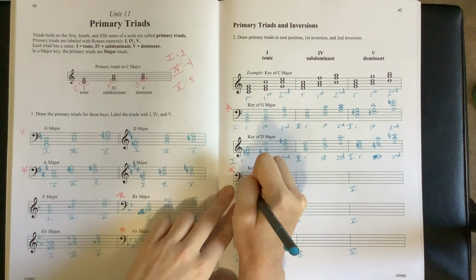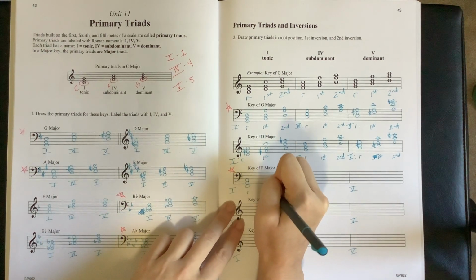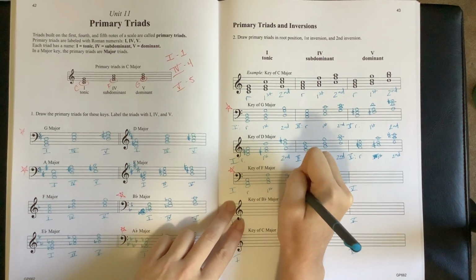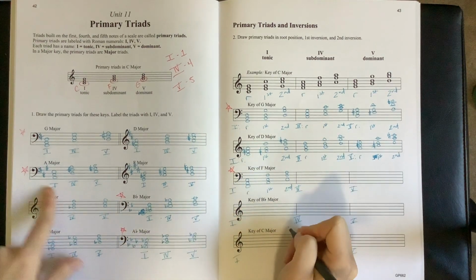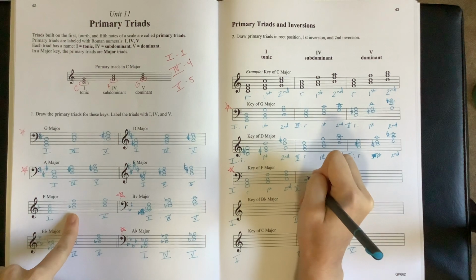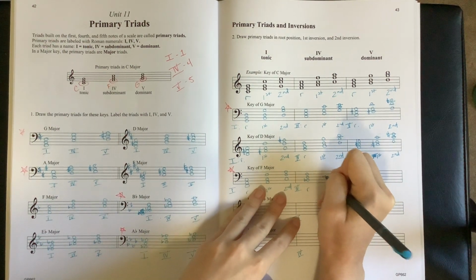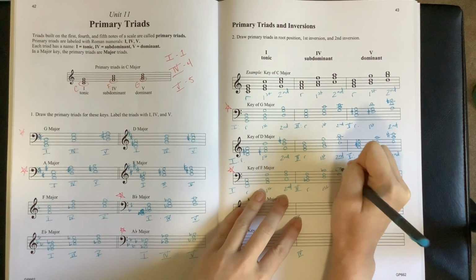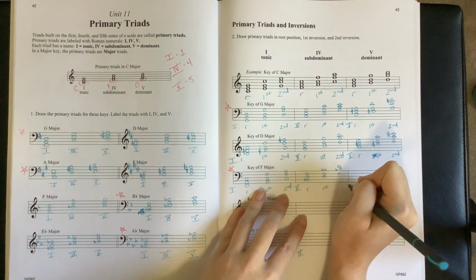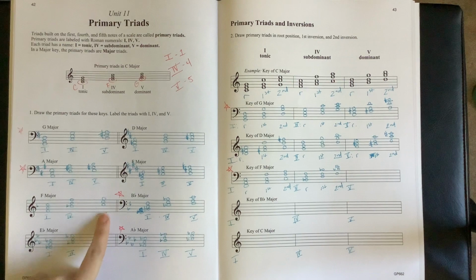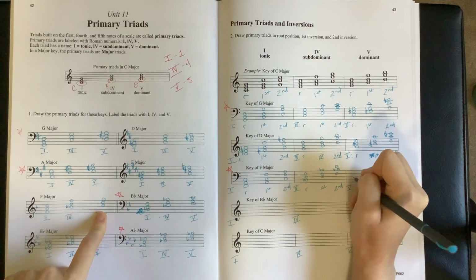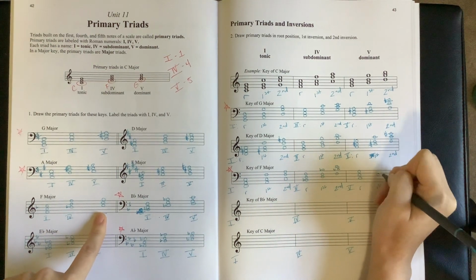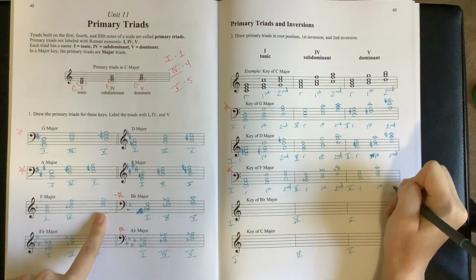Okay, F, A, C, A, C, F, C, F, A. Okay, my second chord is B flat, D, F, D, F, B flat, and then F, B flat, D. And then my 5 chord is going to be C, E, G. First inversion. And then second inversion.